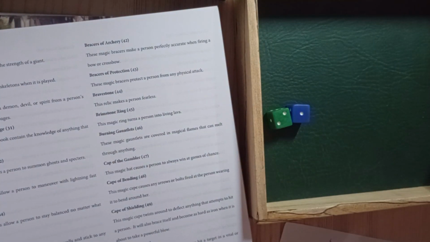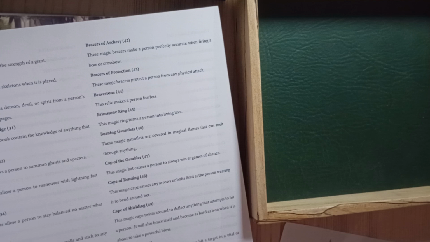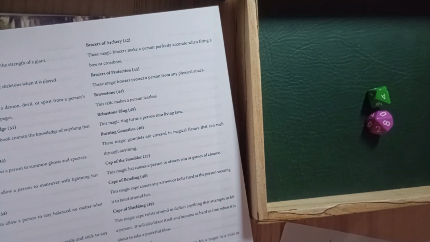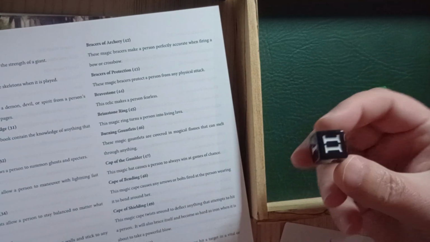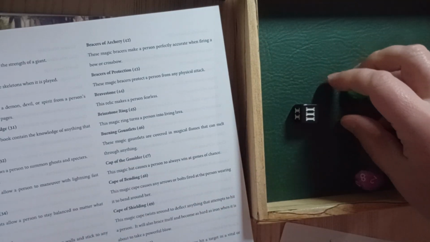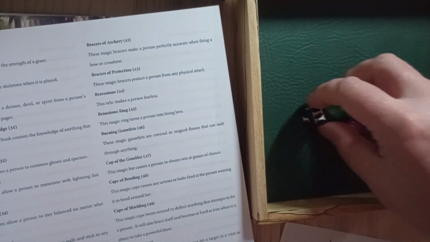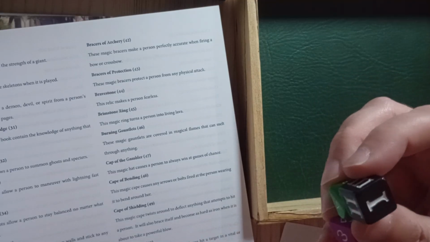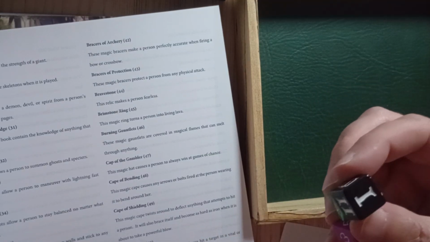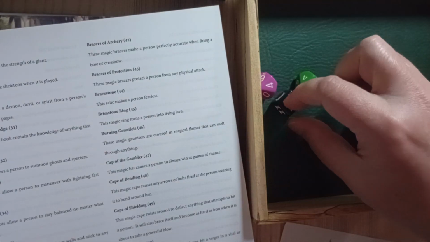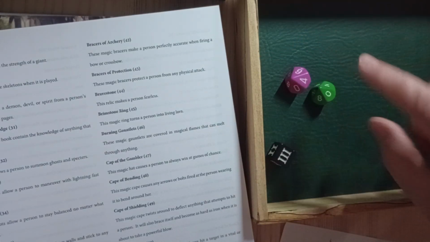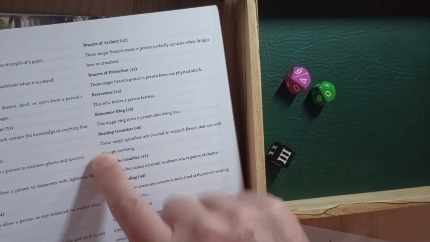The next chart I'm going to look at is some magic relics. This is a D300. So what I'm going to do for the D300 is use a D3 and this D100, where one is the first 100, two is the second 100, and so on. So 204.